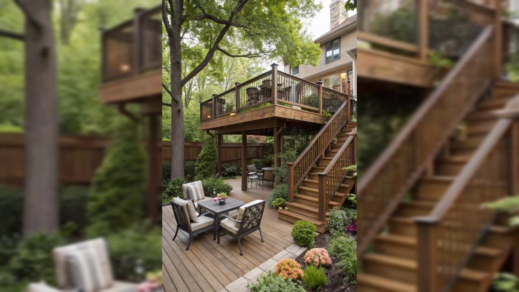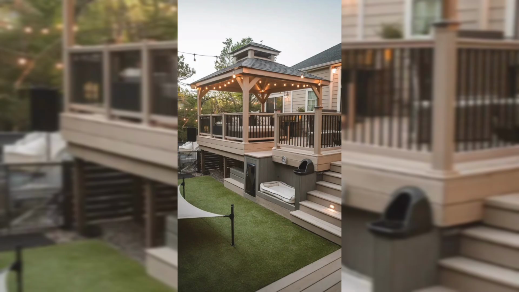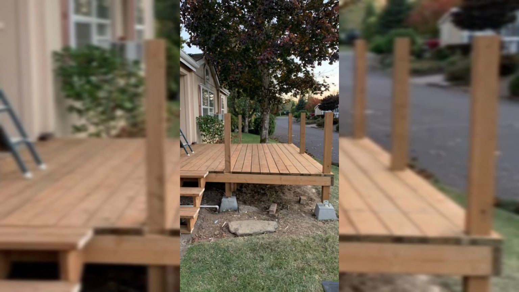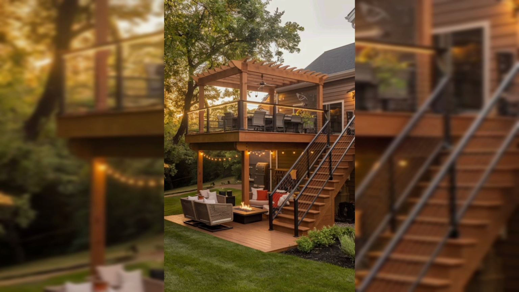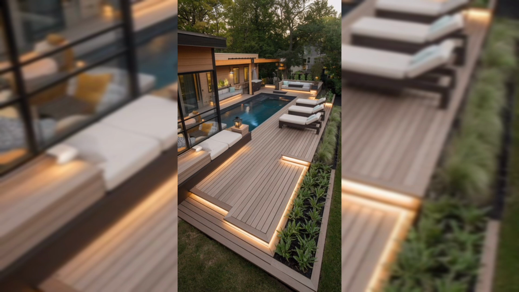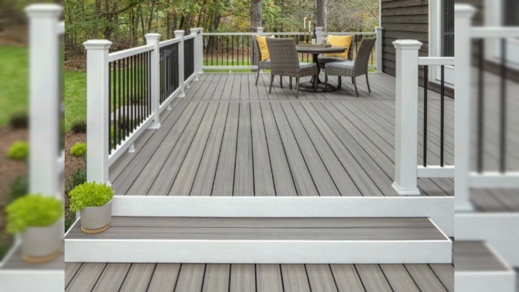Pour the concrete and set the base posts into the foundation before it is dry. Install the posts. Set the various beams into the brackets, then add support space so the posts well support the deck. Professional help is key.